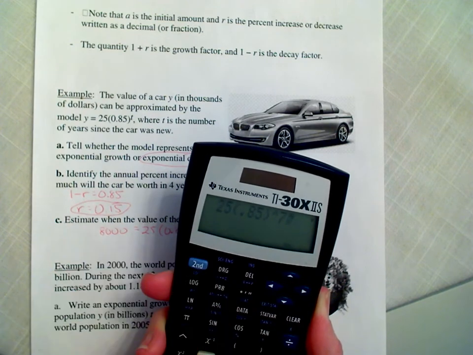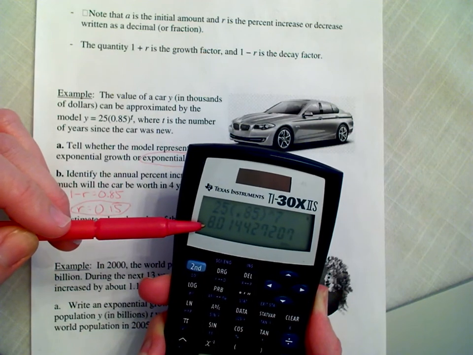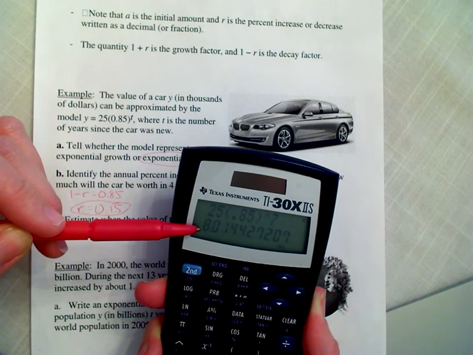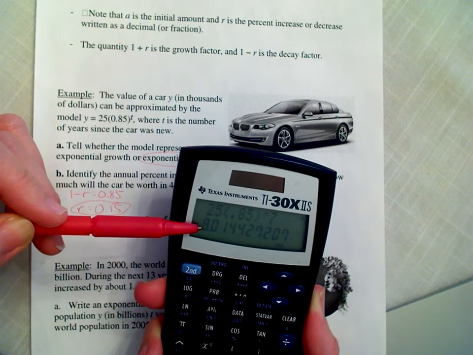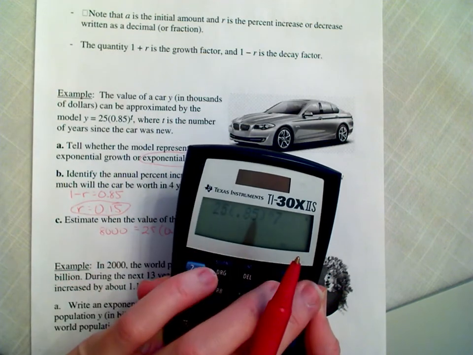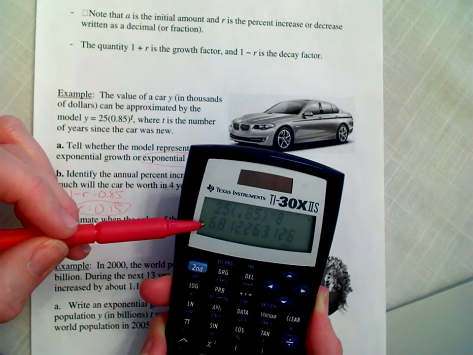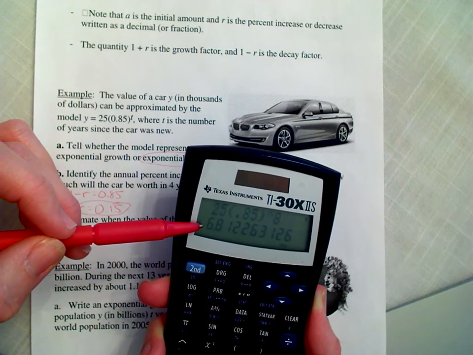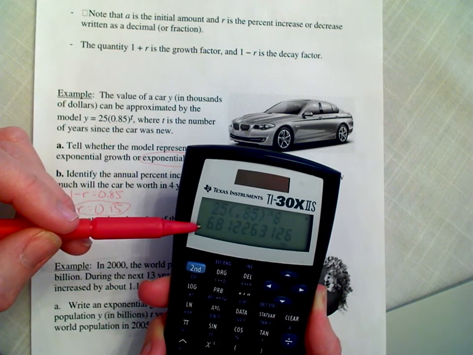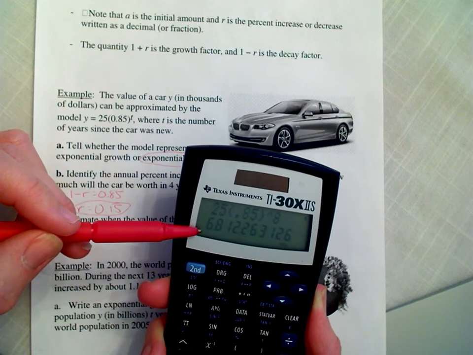Now, at the end of year 7, the value is $8,014 and some change. It's really close, but it didn't actually reach 8,000 by the end of year 7. However, when you change the exponent to an 8, the answer is $6,812 and some change. Now remember, that's what it was at the end of year 8, and what it was at the end of year 7 was 8,014.